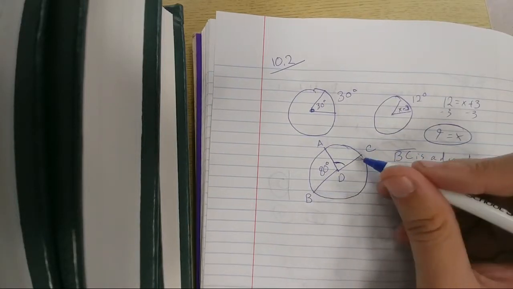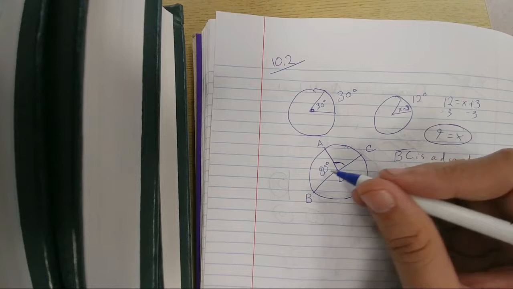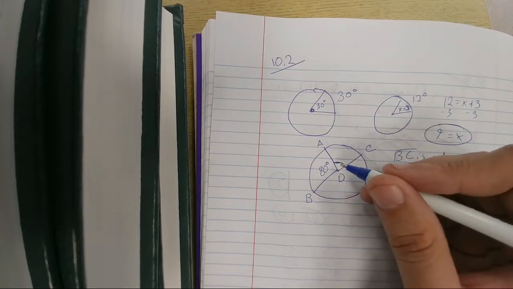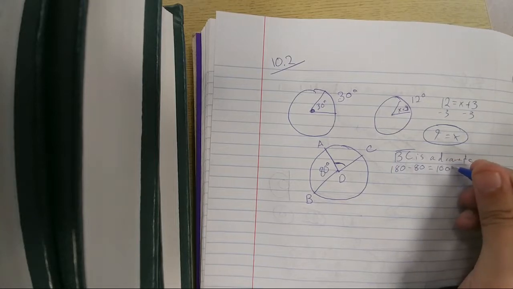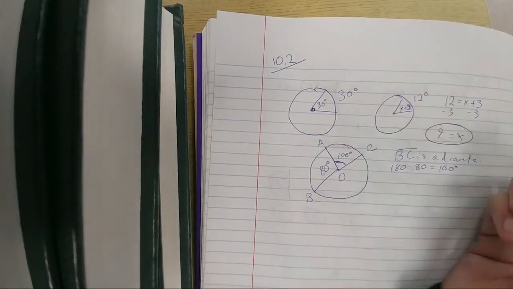Well, a diameter is always 180 degrees, or a semicircle. So 180 minus 80 is going to give me 100. So this one's 100 degrees.